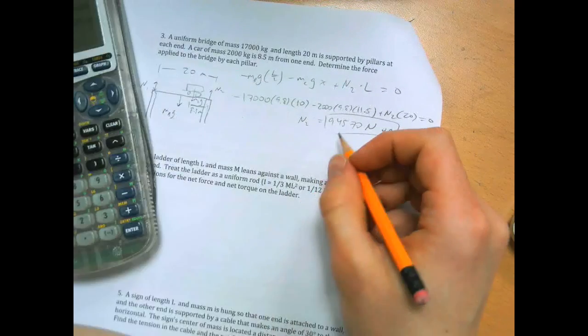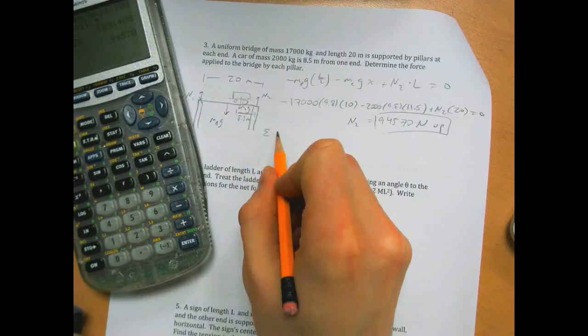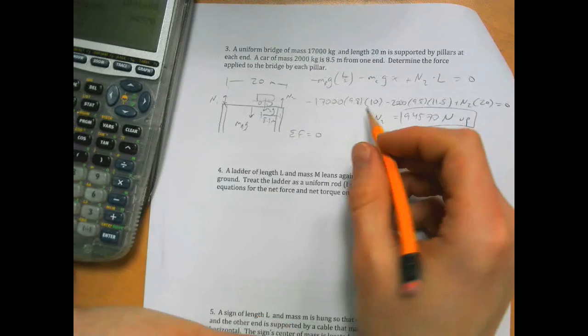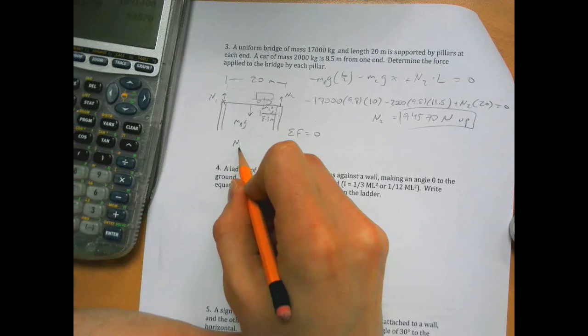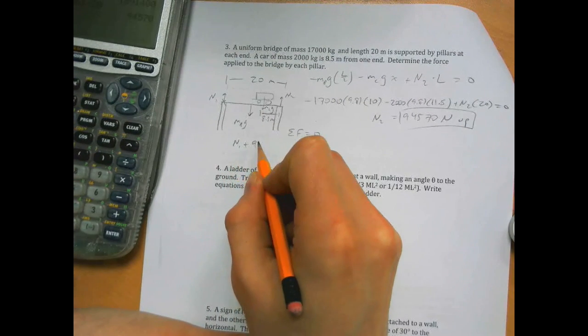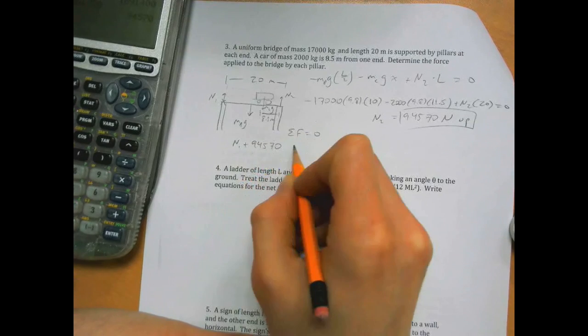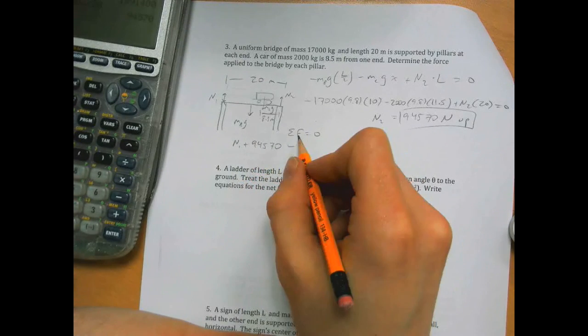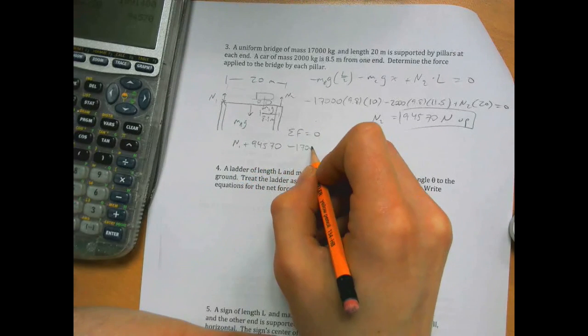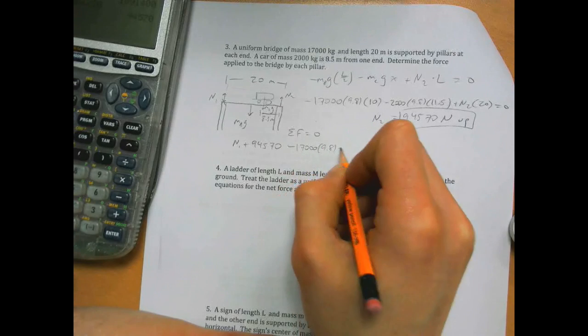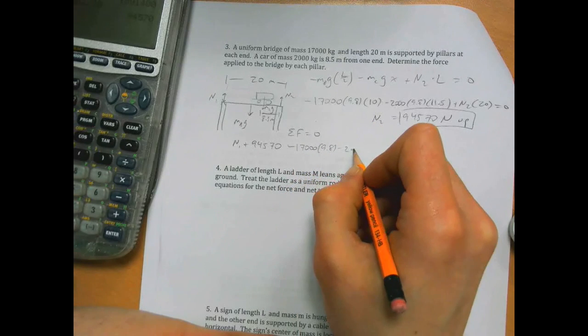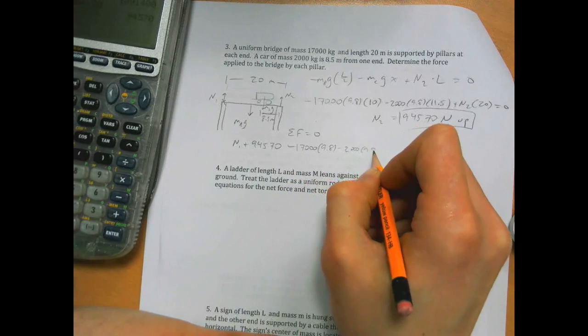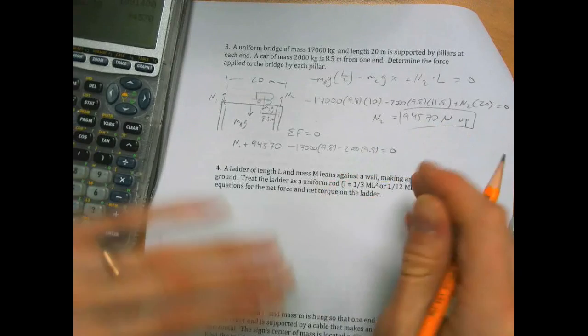And then for the other one, again, I would write net force equals 0. You can do whatever you want. So you have N1 plus N2, which is 94570, minus bridge mass times G minus car mass times G equals 0.